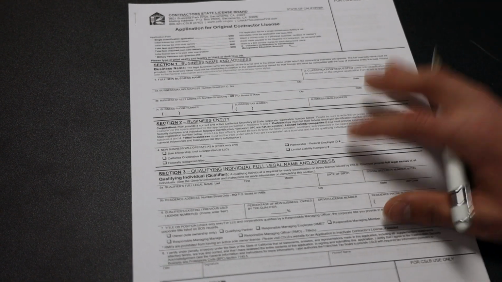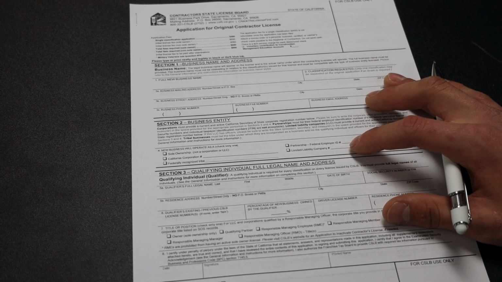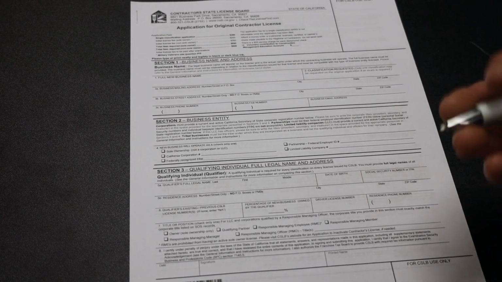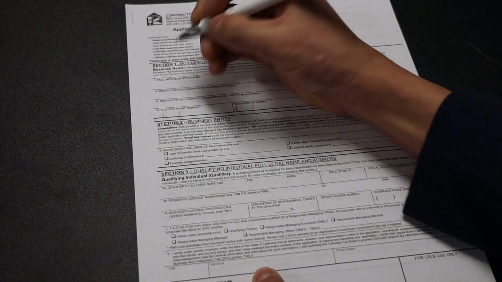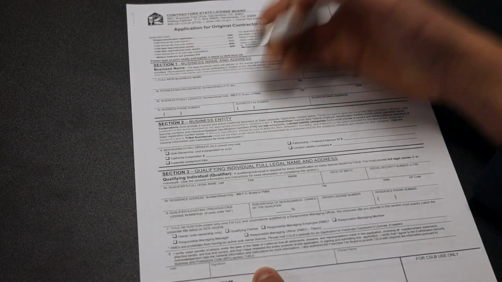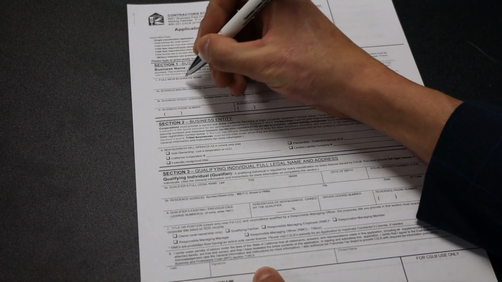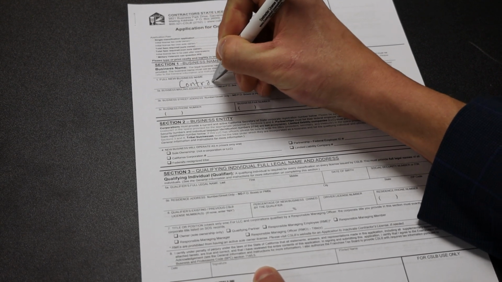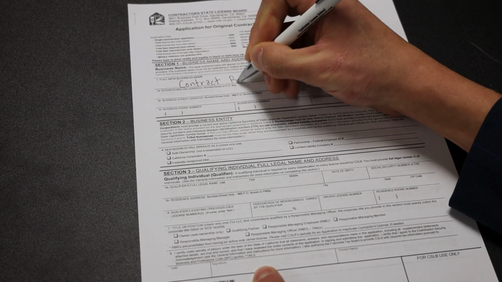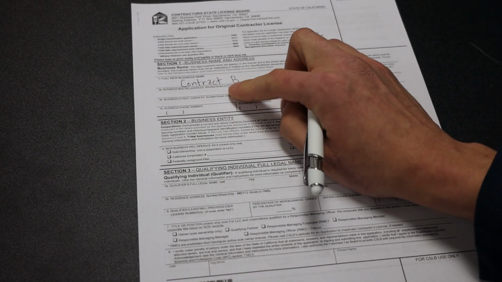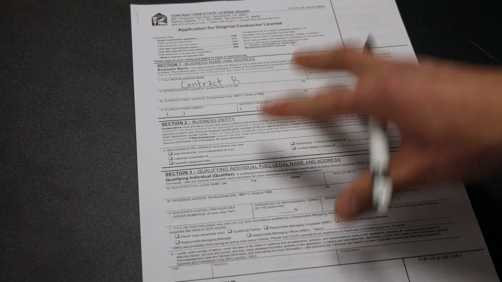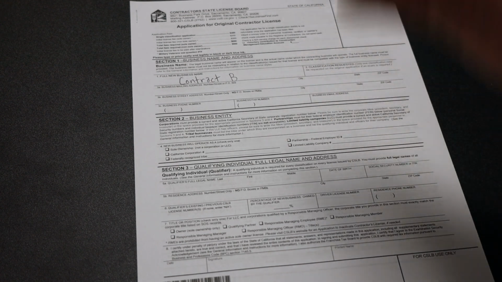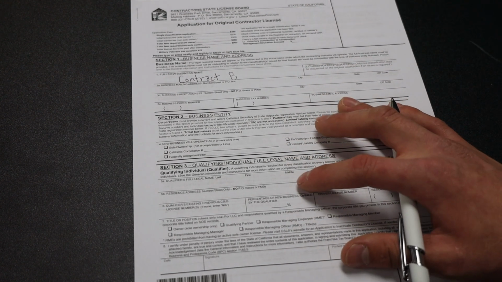So in this application form, this is gonna be if you are doing a sole proprietorship, okay? So we're gonna pretend that we're doing a sole proprietorship. Let's say we're going for a general contractor's license for the sake of easiness, contract B. This will be just the name of your business, whether it's Gonzalez Landscaping, Federico Concrete, whatever it might be, is what you're going to put there, okay?